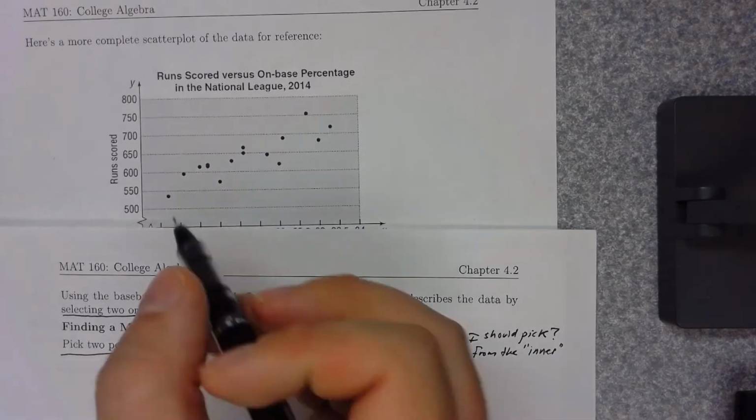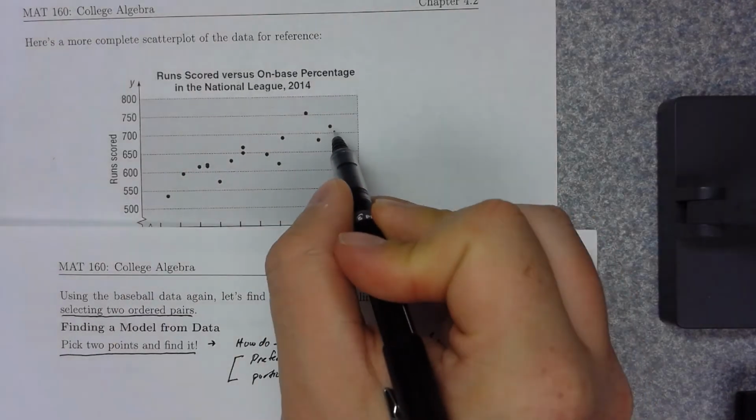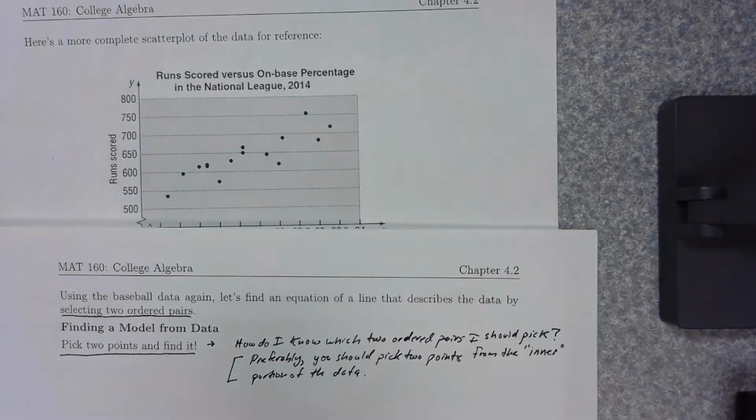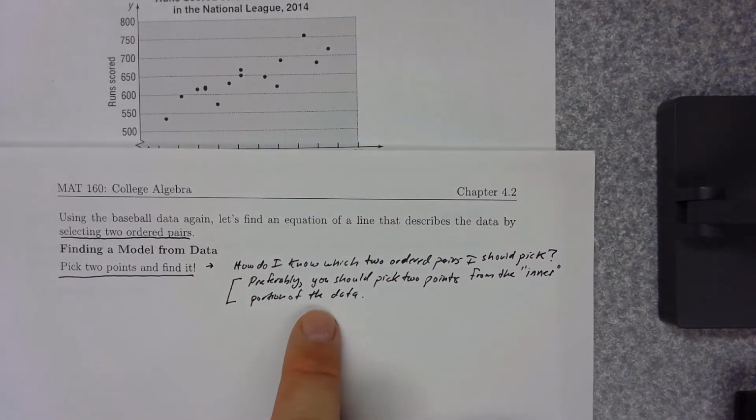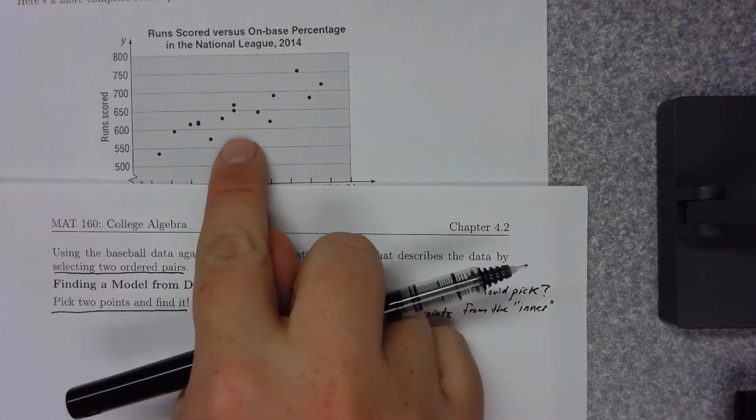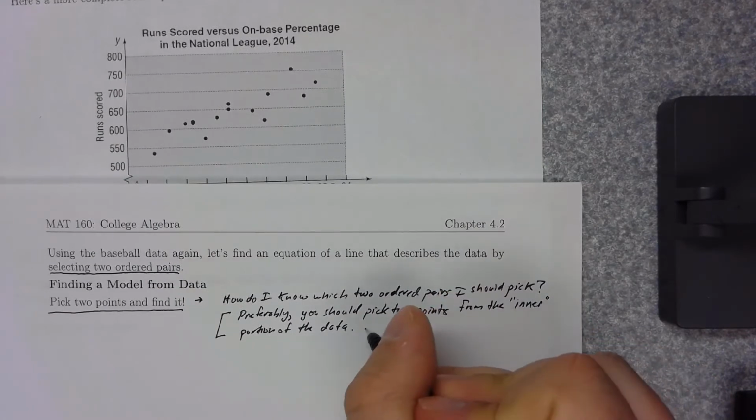So you don't want to pick the first point, and you don't want to pick the last point. You don't want to do that. This process, picking inner points of the data, that's called interpolation.